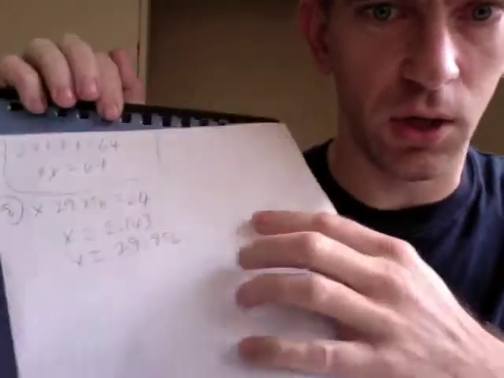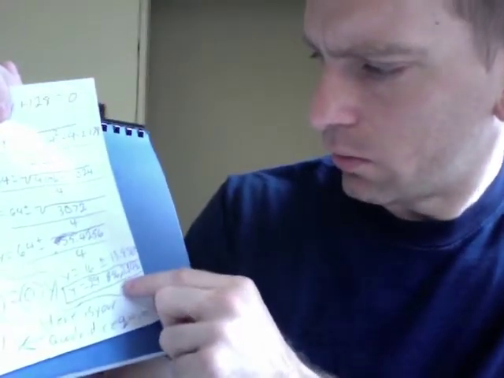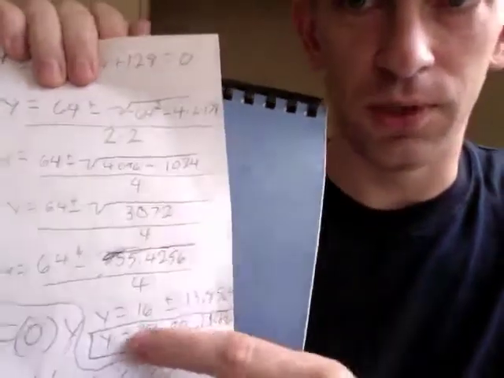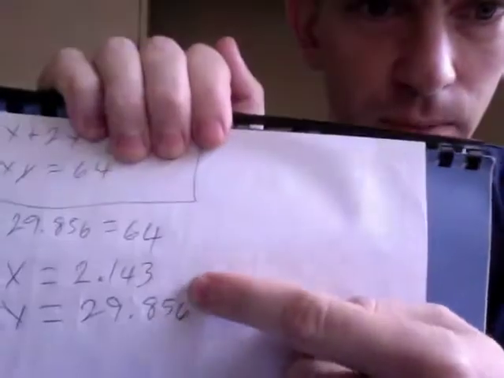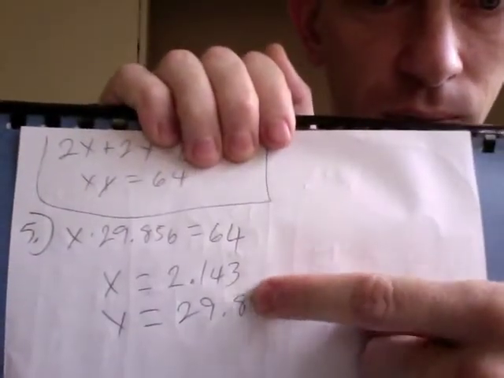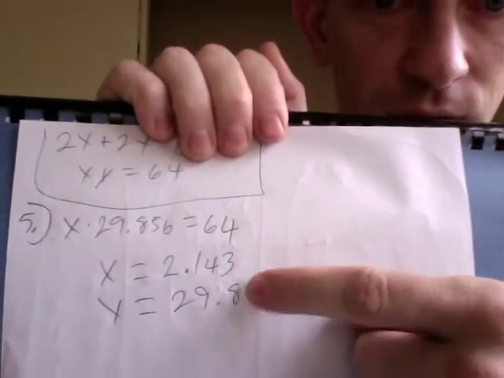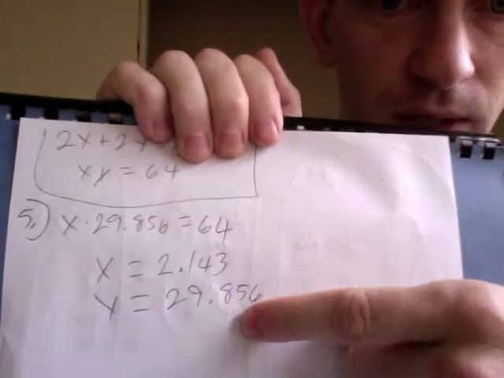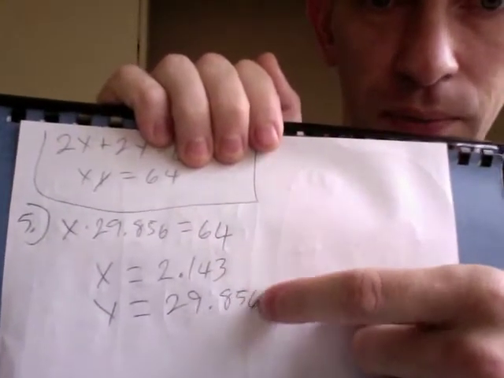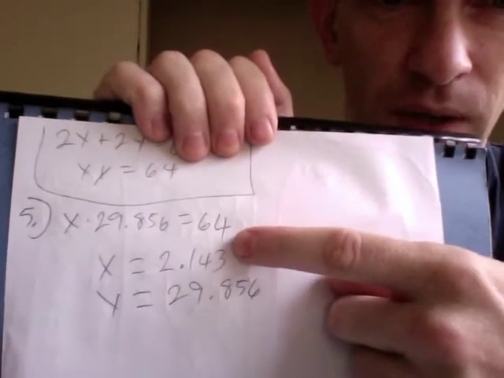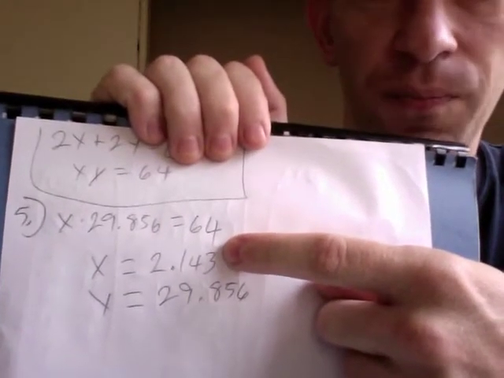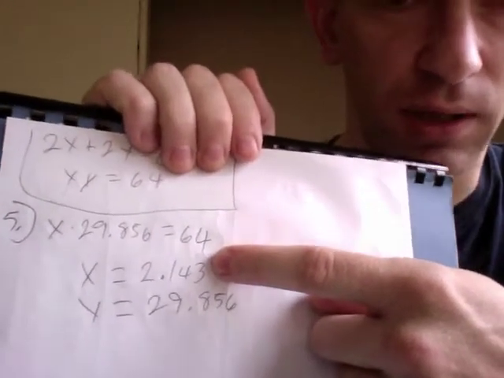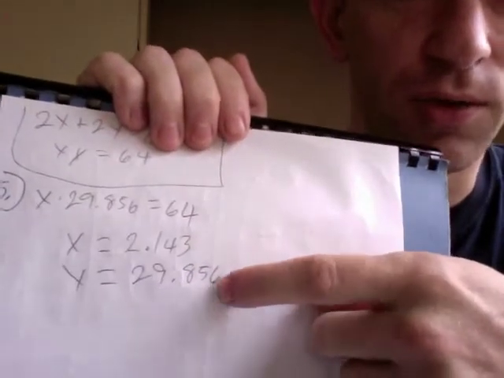So you could actually solve for the other number, the 2.1436, and that should also work. But when I plugged these two numbers into either equation, the answer was 64. Although because I rounded off to the third place, one of the answers came out to 63.98, something like that. But the teacher should accept this.